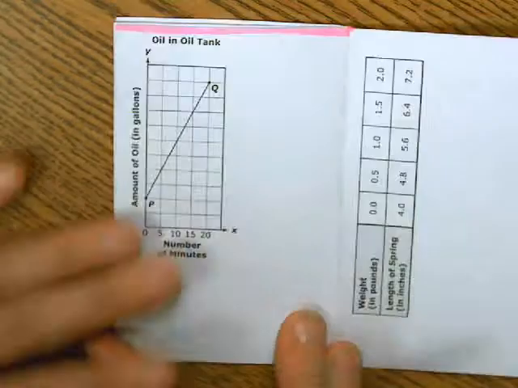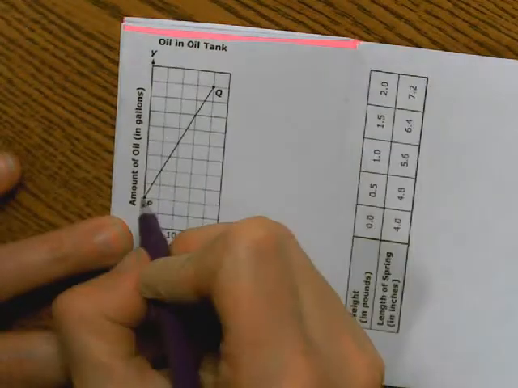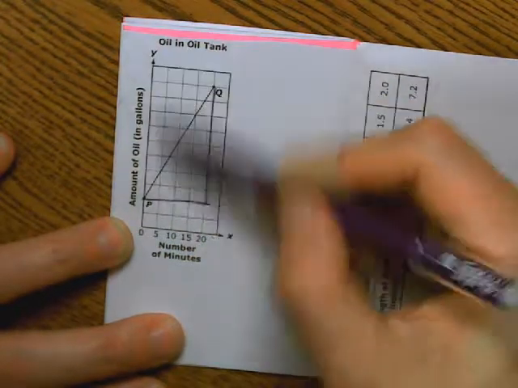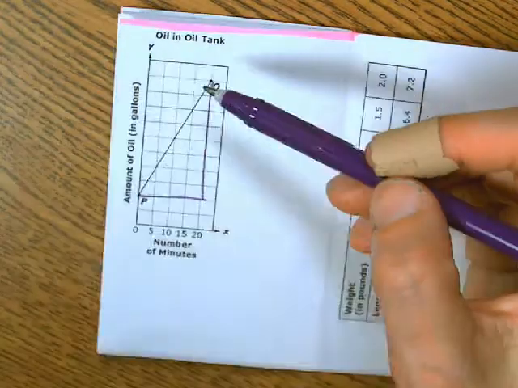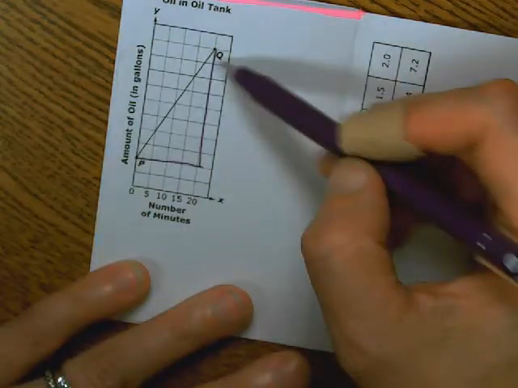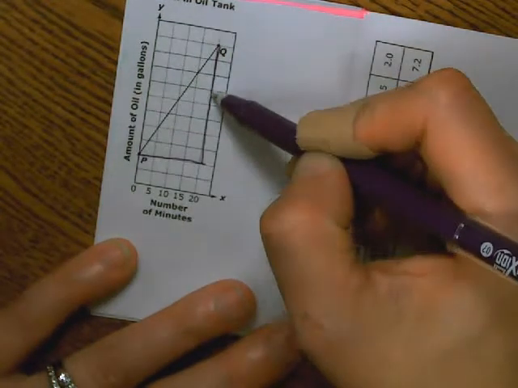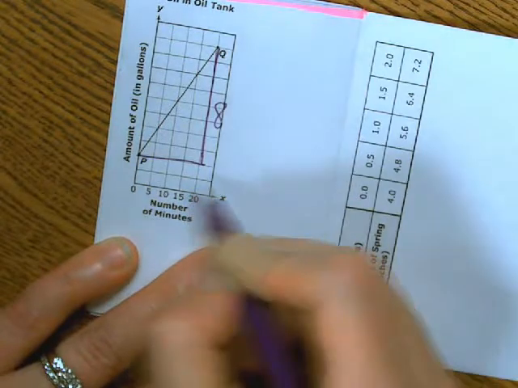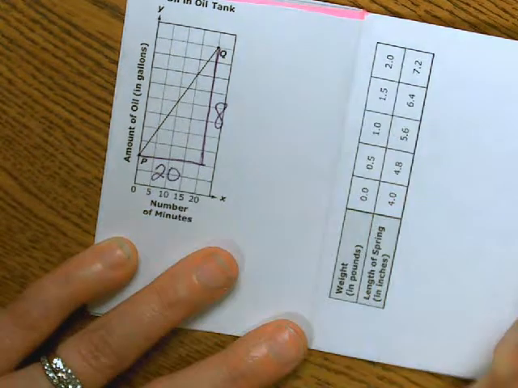Alright, here we are at the amount of oil and the number of minutes. So we're going to look at it. We've got our 2 points already given to us. And let's just say that we're counting by ones on the y-axis here. Pretty sure that's what it's supposed to be. So how high is it? 1, 2, 3, 4, 5, 6, 7, 8. And how far across is it? 20.